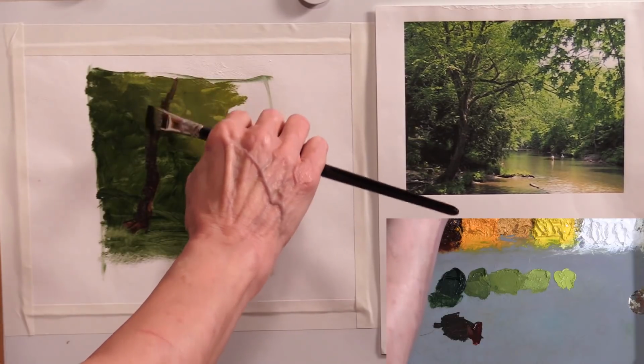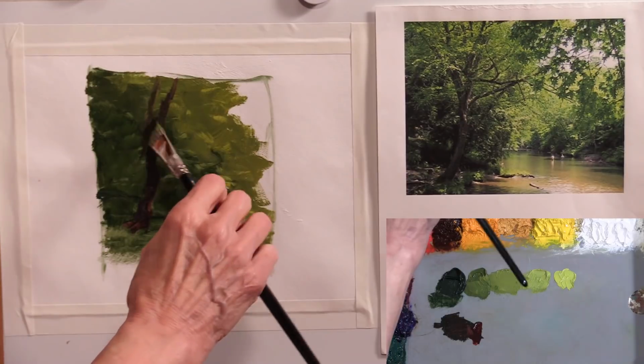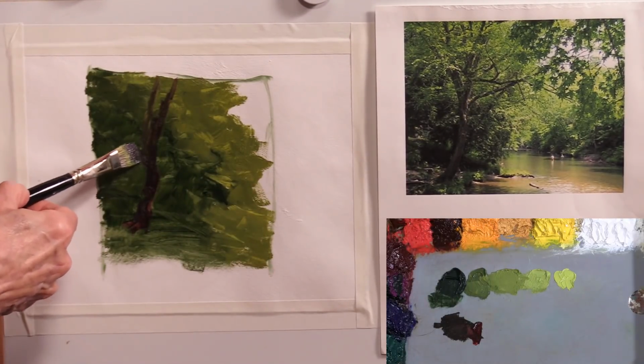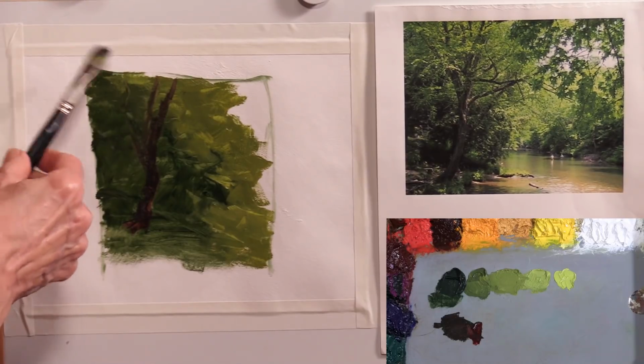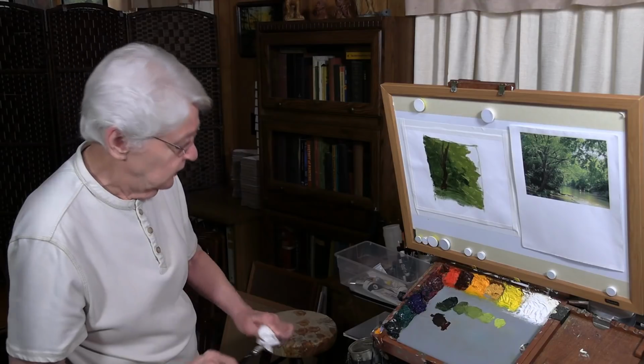And so I need to skip a few places there. I won't go into trying to put all this in, since I want to keep this very general. But so something like that. Now begin to look for differences in value.